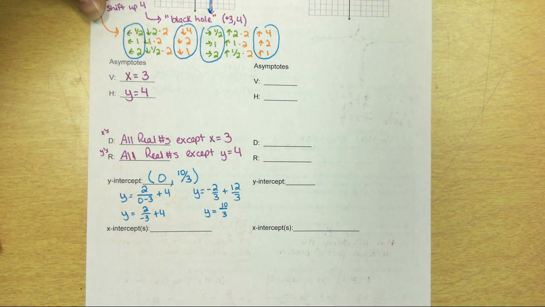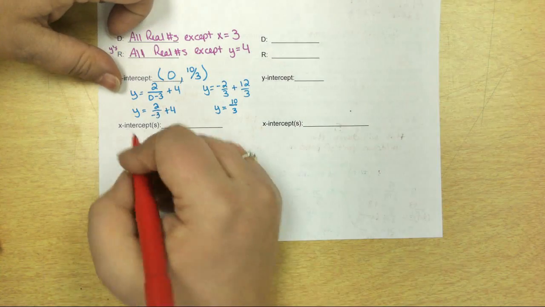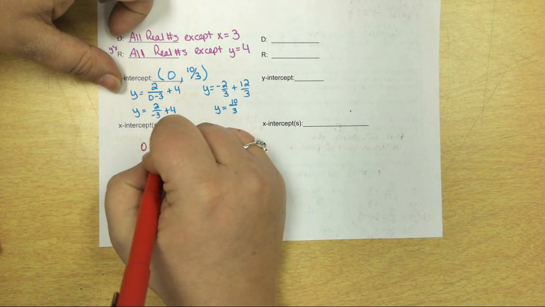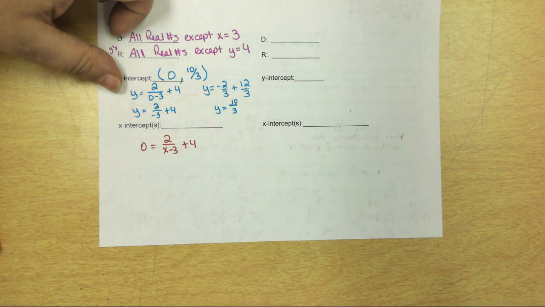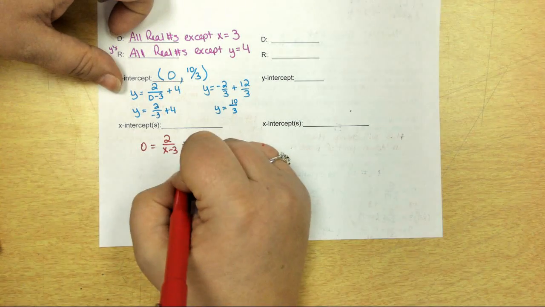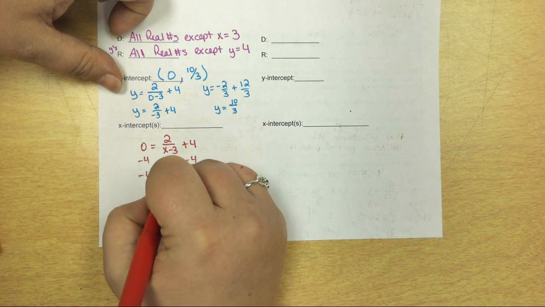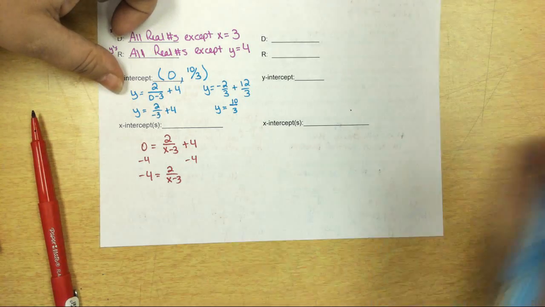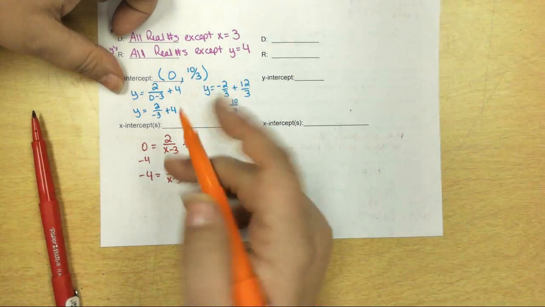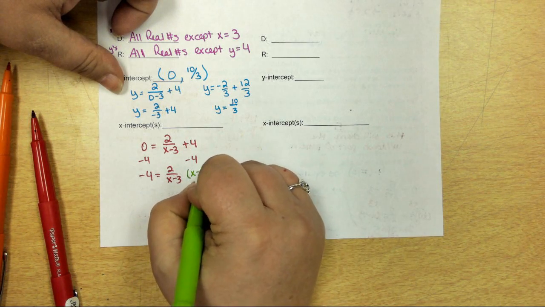Now to find the x-intercept, sorry, that's a little trickier. Put in 0 for your y. So 2 divided by x minus 3 plus 4. Now we need to get the x by itself. So we subtract 4. Negative 4 equals 2 divided by x minus 3. In order to cancel that denominator, I need to multiply both sides by it.